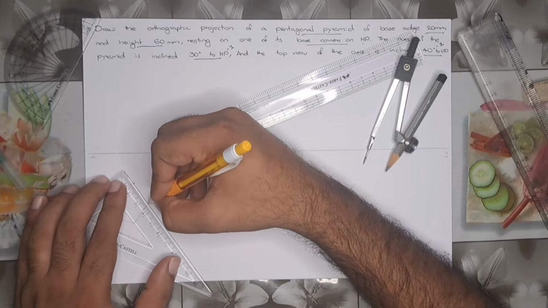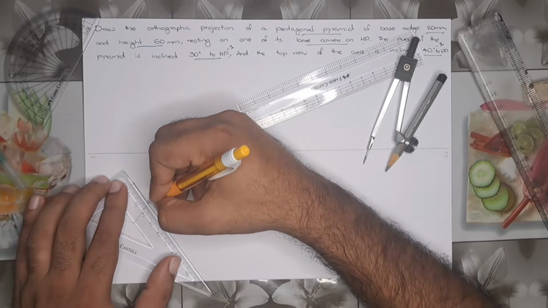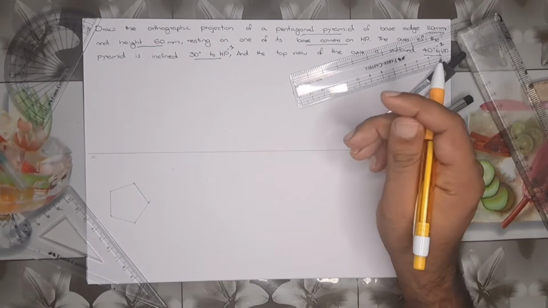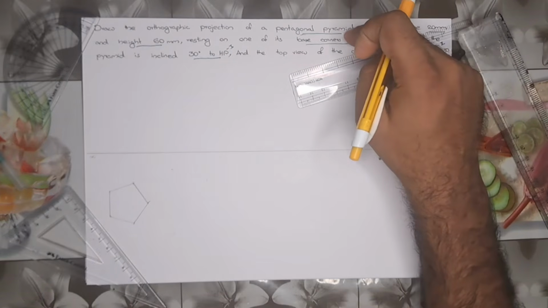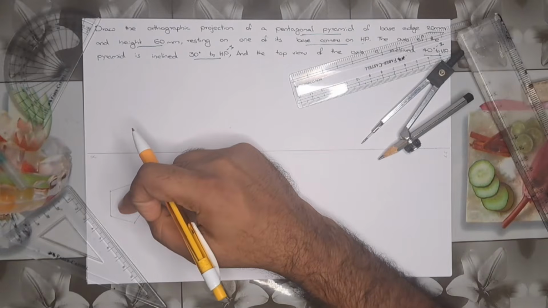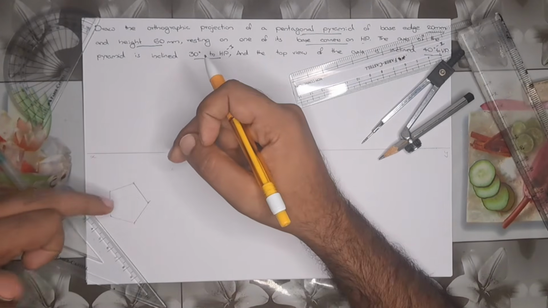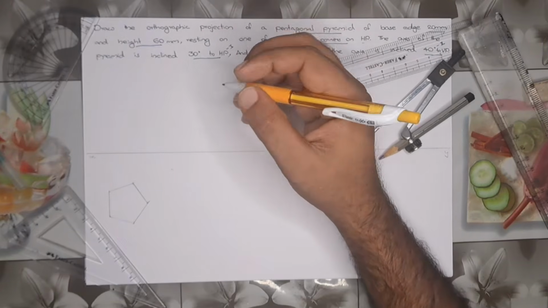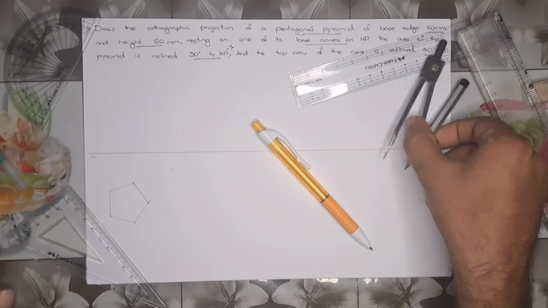Now we are joining it. Since this is a pentagonal pyramid, we have to find out the axis, the top view of the axis, because we have to plot the apex also. For that we are using the midline.